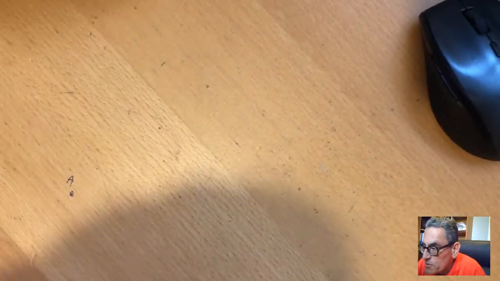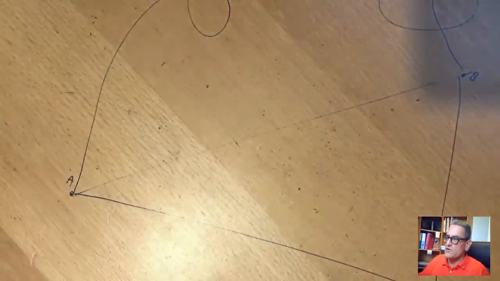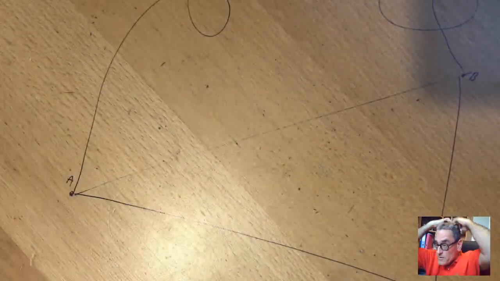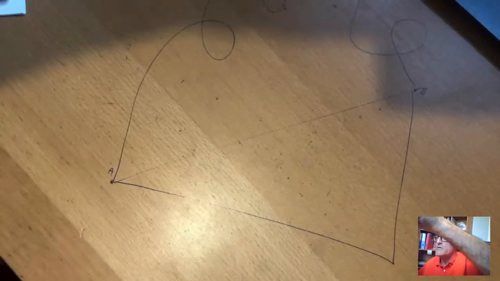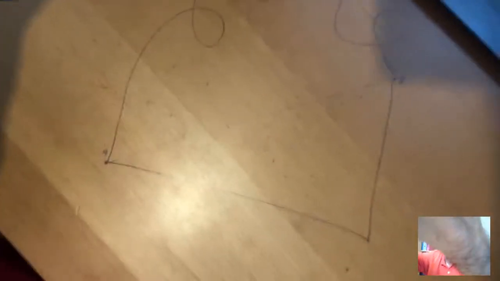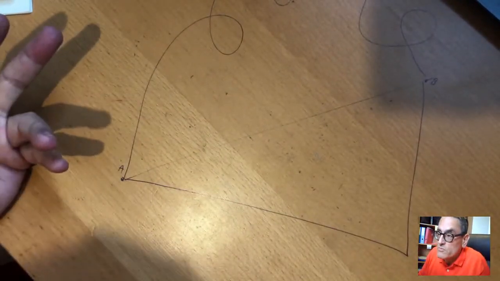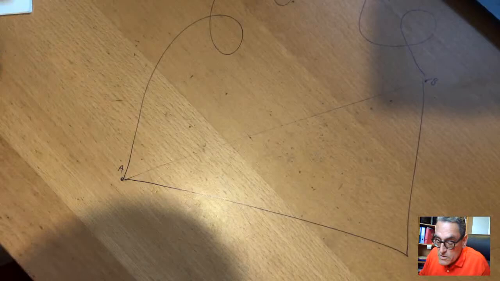Do you think the work is the same on these 3 trajectories? Let me write them down. On this trajectory, on this trajectory, and on this trajectory. Is the work going to be the same? What do you think? Think a bit. Of course, if you're smart, from the way I've been asking the question, you can understand that it's not going to be the same. Why is it not going to be the same?